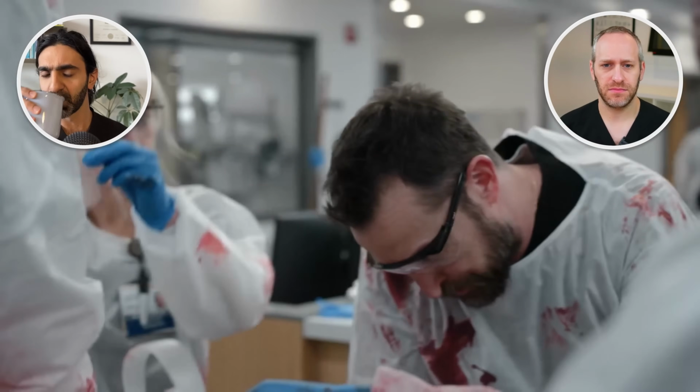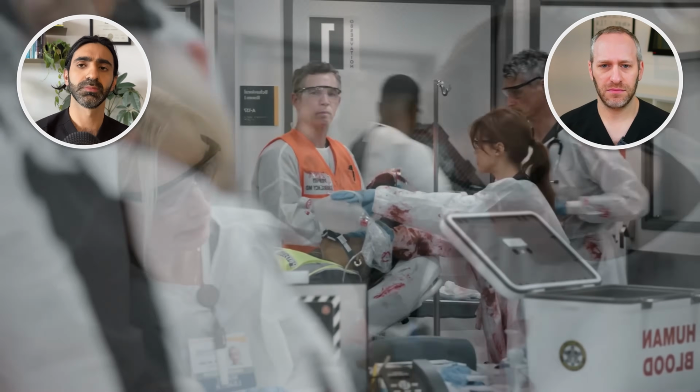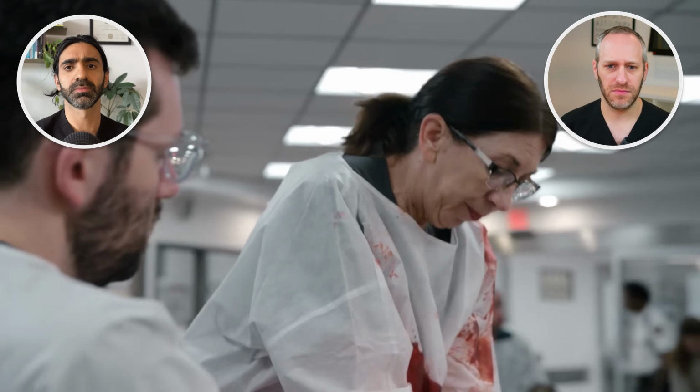The second unit fast, and then we'll do another pulse check. You need the second line? For FFP and platelets. You sure, Robby? So if we get the plasma, I'm going to take over compressions. Swap.